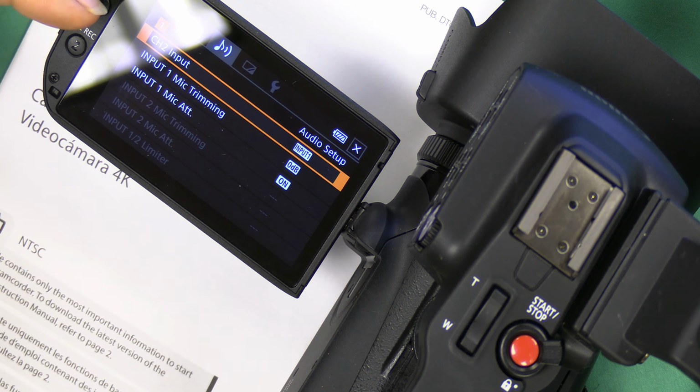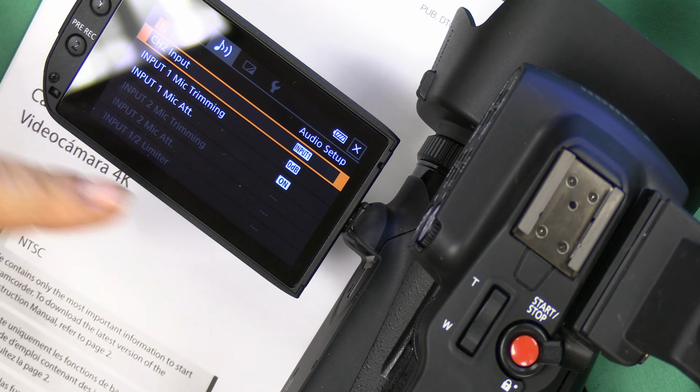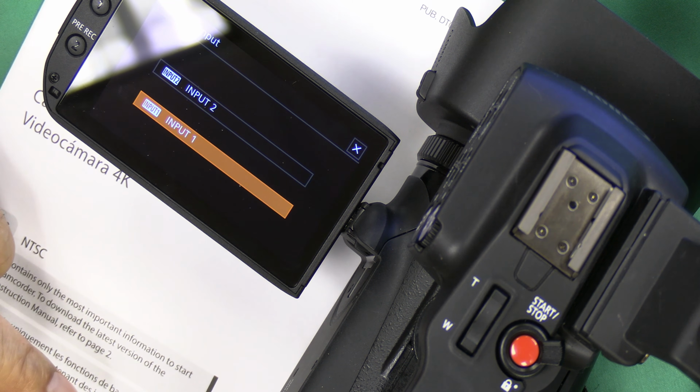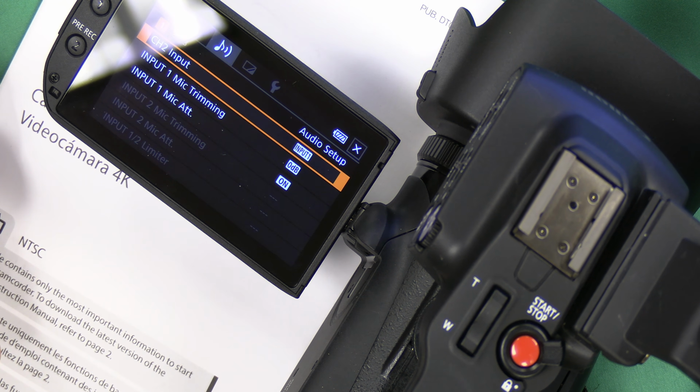Next is the audio setup, where you would set up your audio. Right now we're currently set up with our 2 channels. We have a mic into channel 2 and we're listening through channel 1. So right now that's our particular setup.